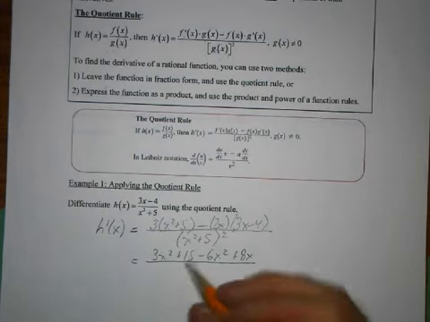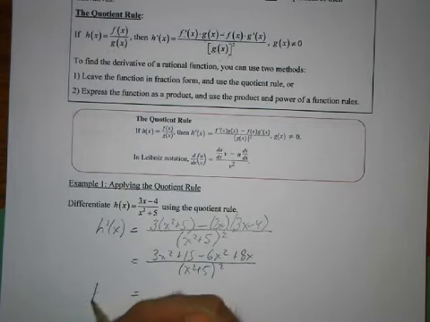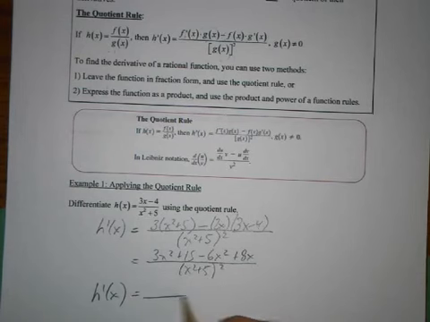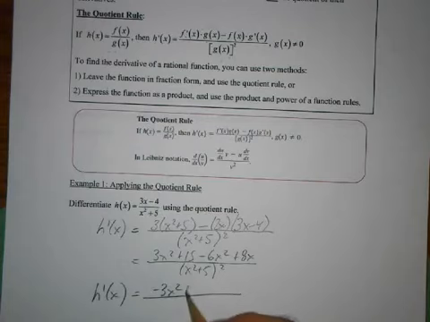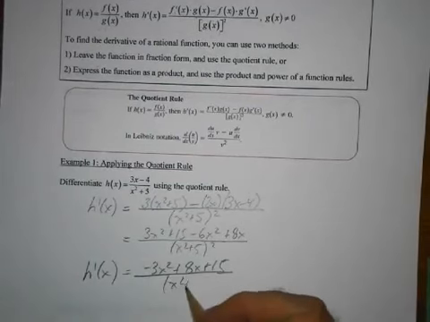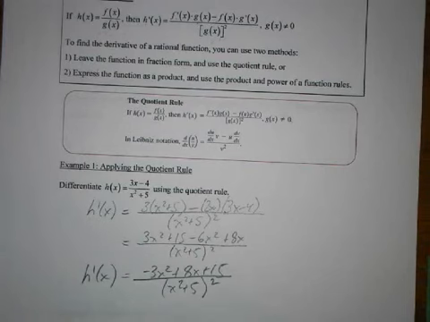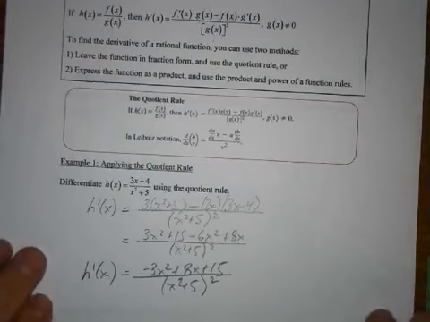Okay, and now we've got the bottom we've got to fill in here. And then one final step, just to combine the like terms on the top, we've got a negative 3x squared plus 8x plus 15 all over (x squared plus 5) squared. Okay, and that is as simplified as you want to get. So that would get full marks doing it that way.